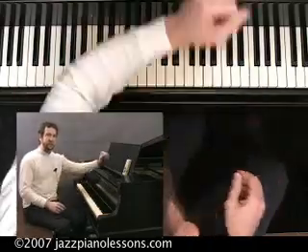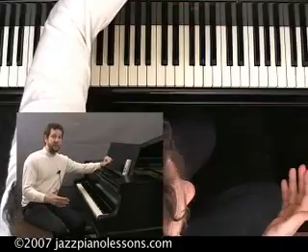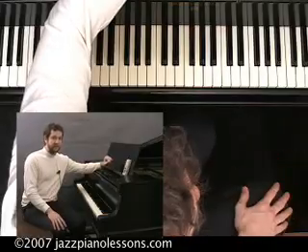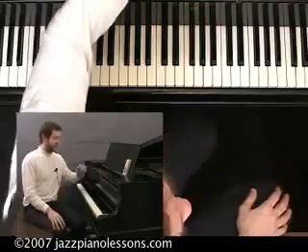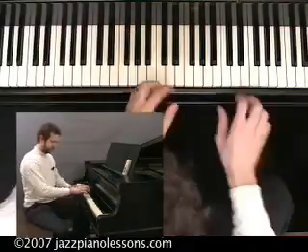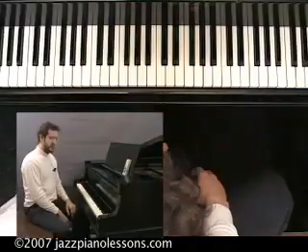So use your body's cues. Your body will let you know if it's feeling tense or tired. So listen to those cues. And then also use your eyes. Take a look at how you're playing, and look at your arms and stuff.